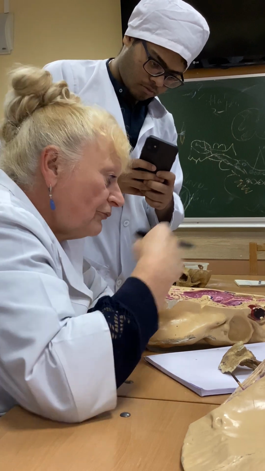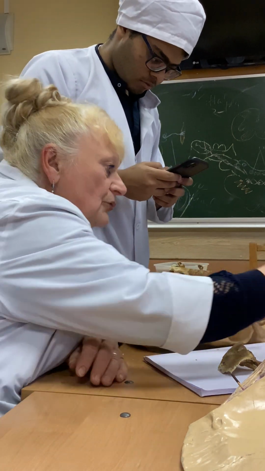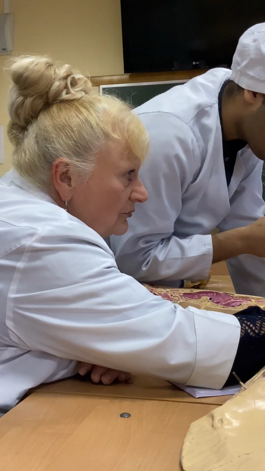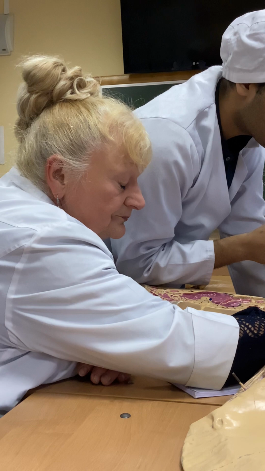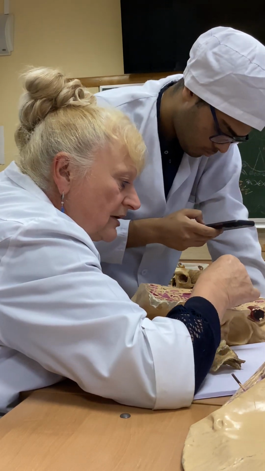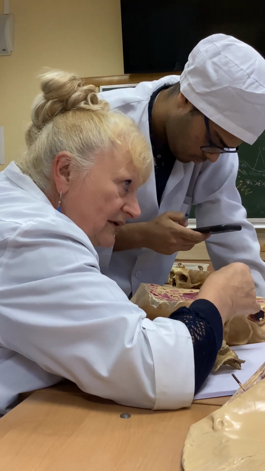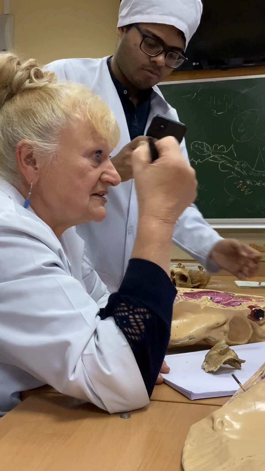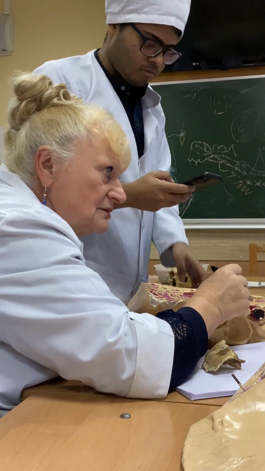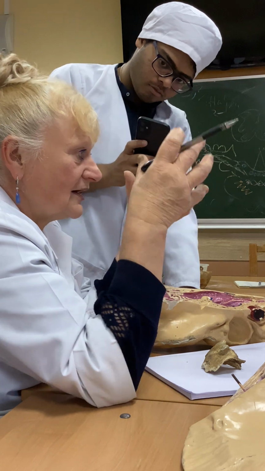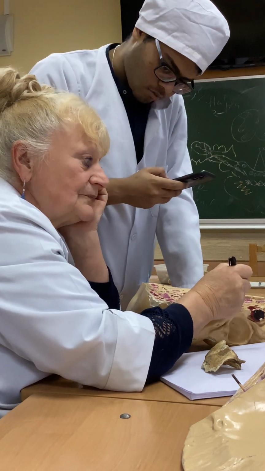So, from the pharynx, the inflammation of the mucous membrane continues to the mucous membrane of the auditive tube and to the tympanic cavity. Inflammation will make the mucous membrane thicker, and it will close this space.